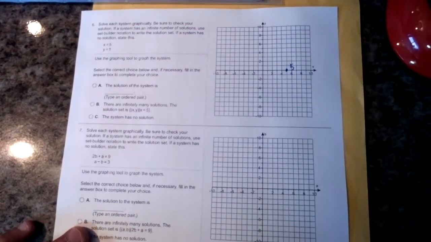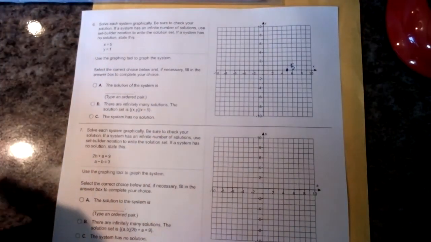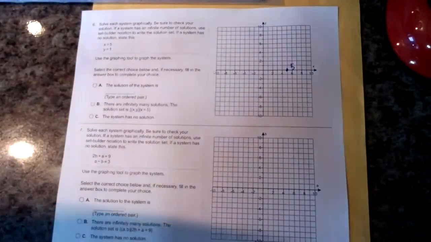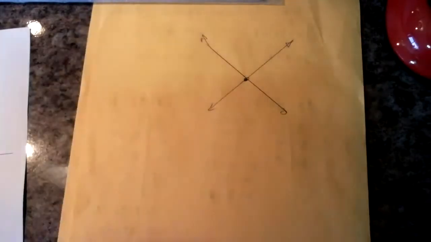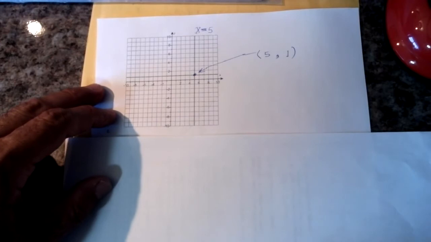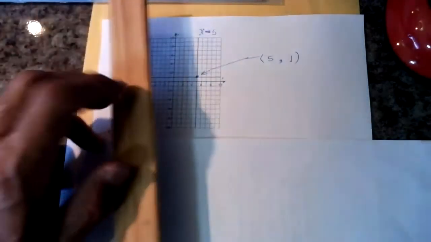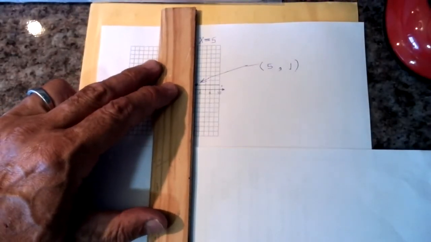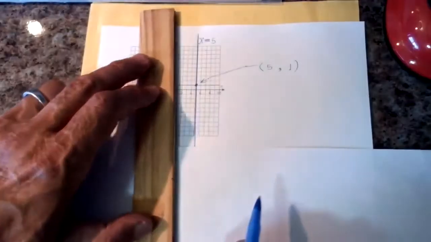So here, I graph that. x equal 5 is the vertical line. So all the equations of x equal to a number, they all are vertical lines.